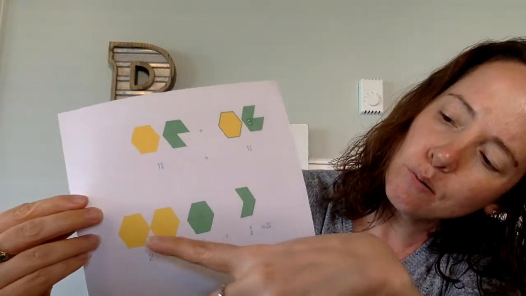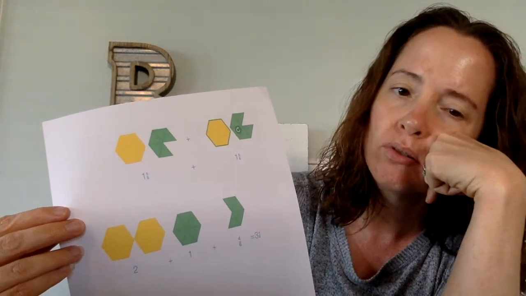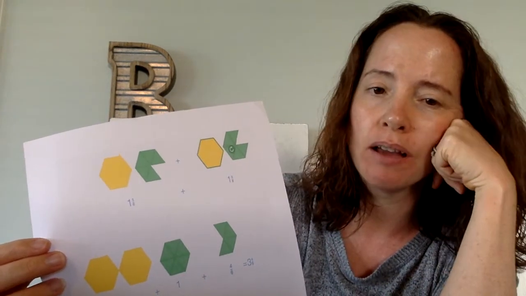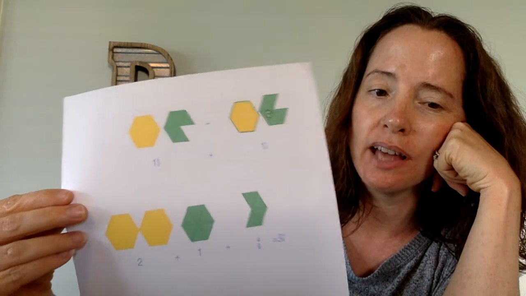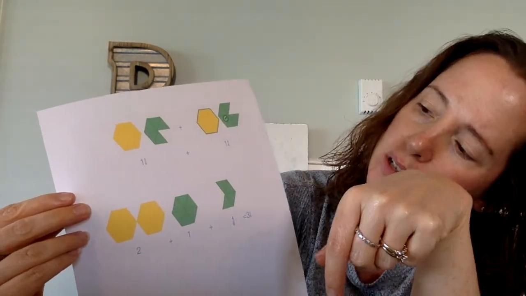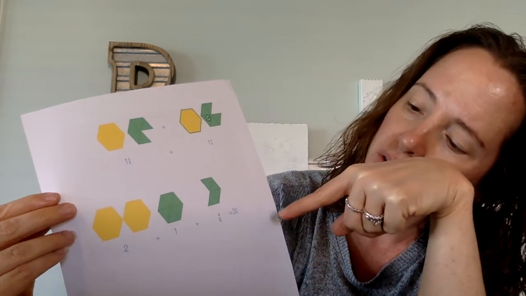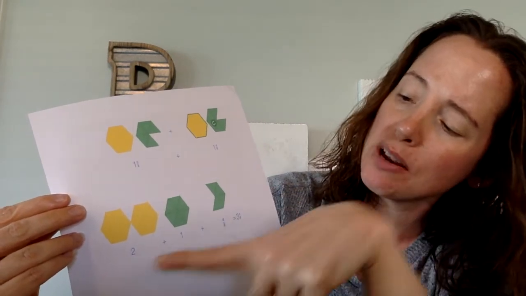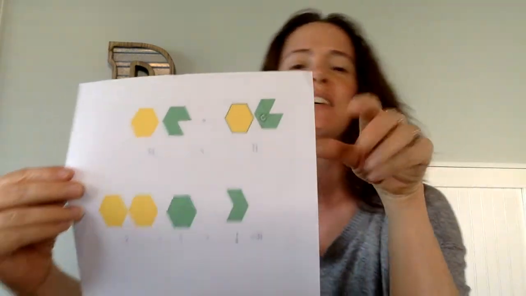So then we would have 1, 2, 3 wholes. And what would be left after we took that 1/6 piece away? Well, we would have 4/6 left. So our answer is 1 and 5/6 plus 1 and 5/6 equals 3 and 3/4. I'm sorry, 3 and 4/6. Okay, I'm going to show you what this looks like if we do not use visuals.